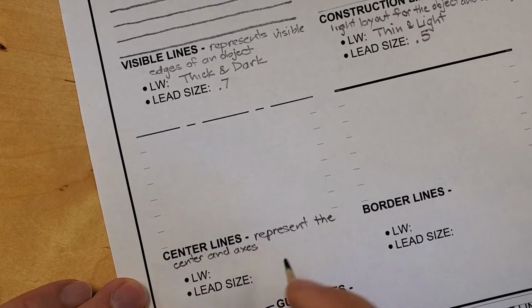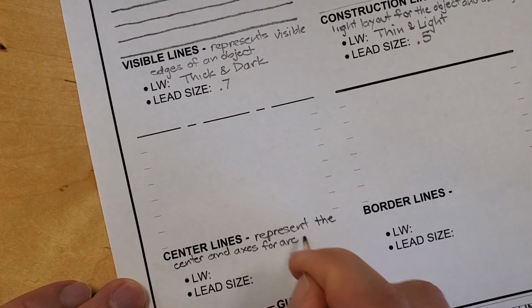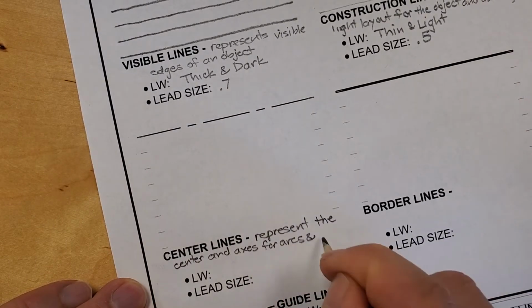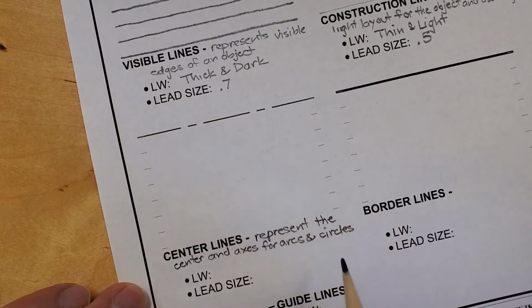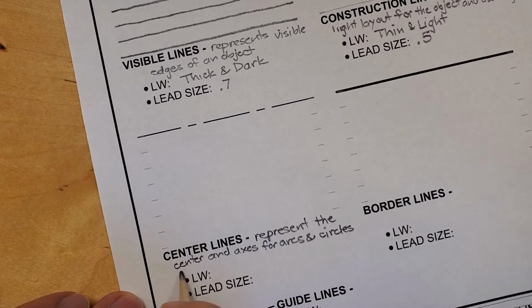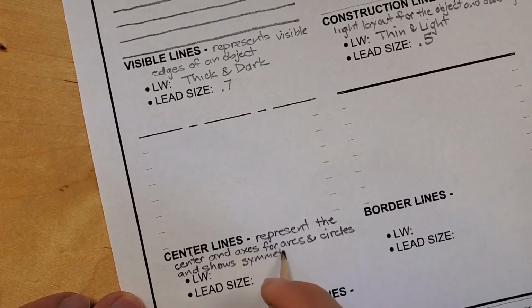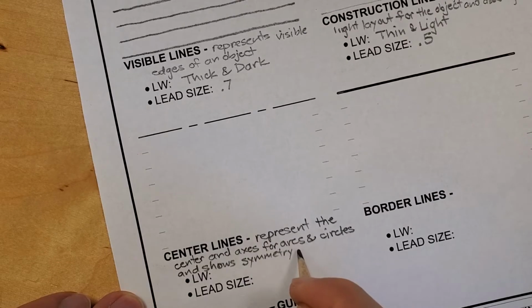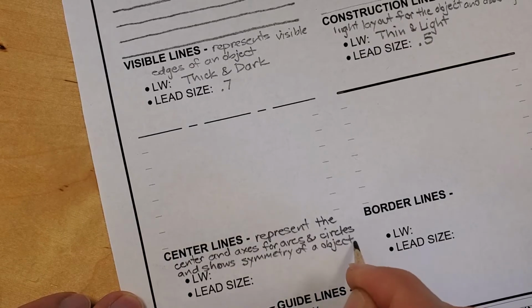Axes being plural for axis, for arcs and circles. So I use the and symbol instead. I'm going to run out of space here. And shows symmetry of an object. Okay. All right, that was a lot.